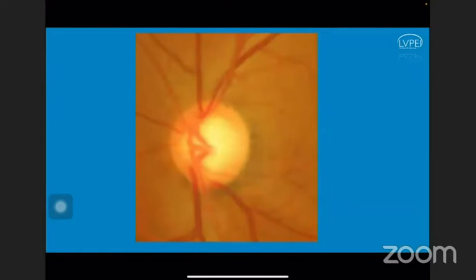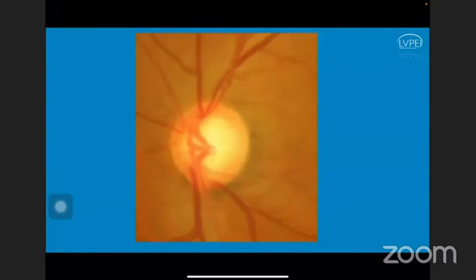And if we had to draw a diagram on this, we can easily draw. I'll just go backward and forward so that I can focus on what I'm showing here. What you can clearly see here is an excavation along the neuroretinal rim and an oval-shaped cup.